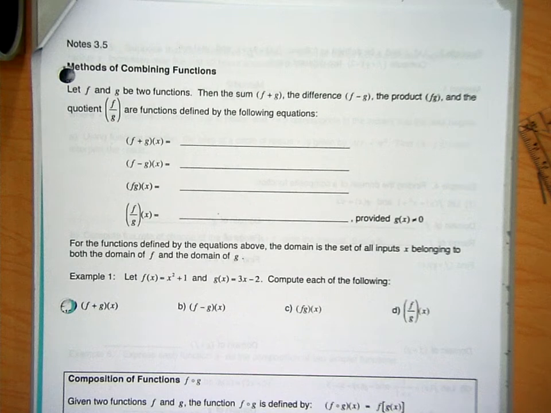All right, so we're doing 3.5 notes here on methods of combining functions. So this first part's pretty simple. We're going to talk about how we can take two functions and do our basic operations with the two functions.